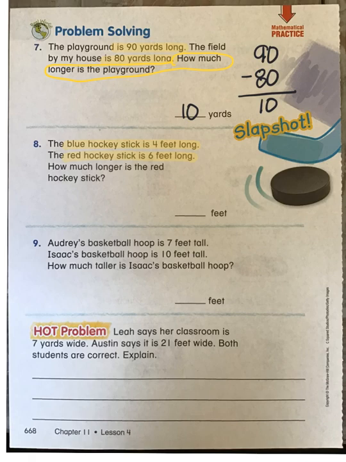They are asking how much longer is the red hockey stick? Okay, the red hockey stick is 6 feet long. The blue one is 4 feet long. So we're going to find the difference, which is 2 feet. So the red hockey stick is 2 feet longer than the blue hockey stick.